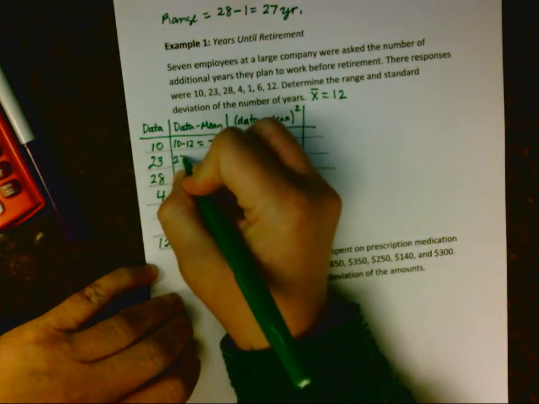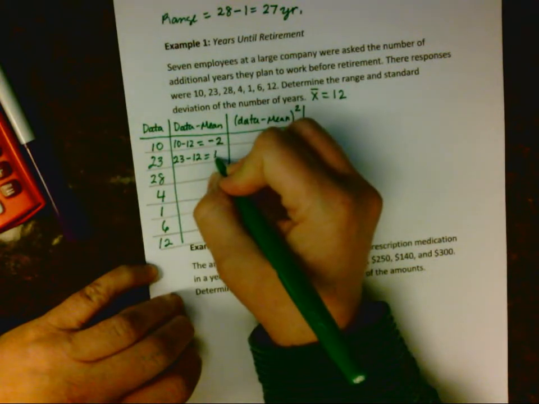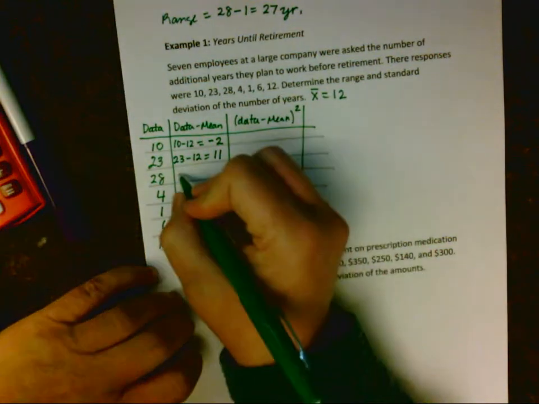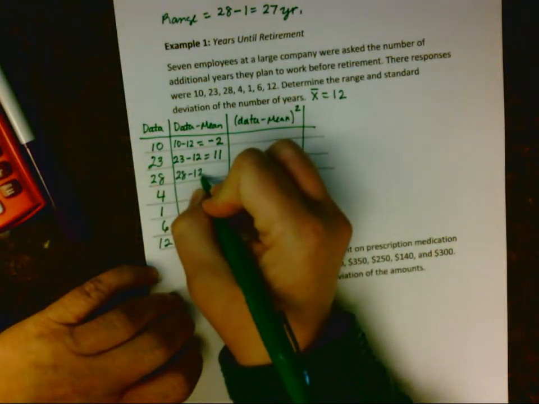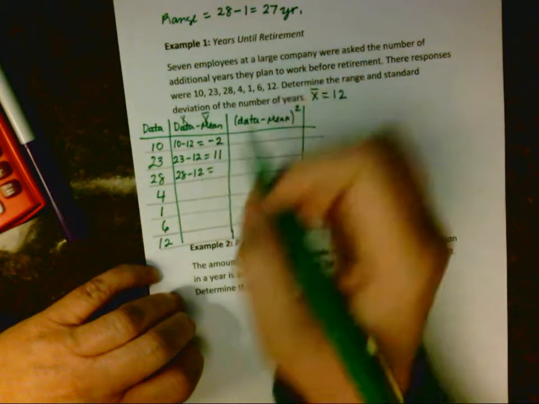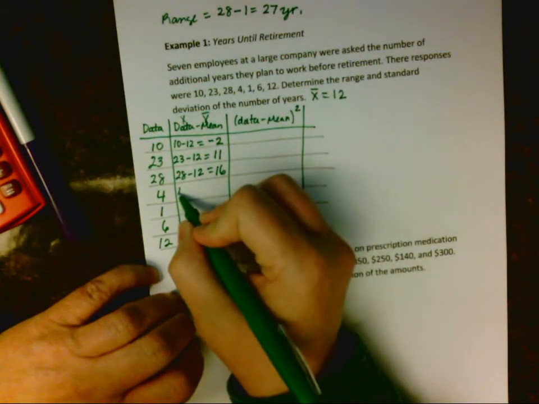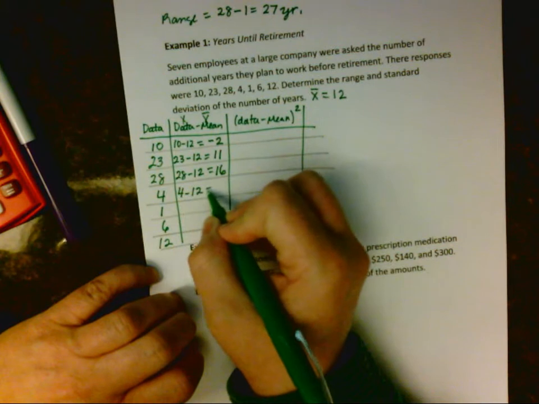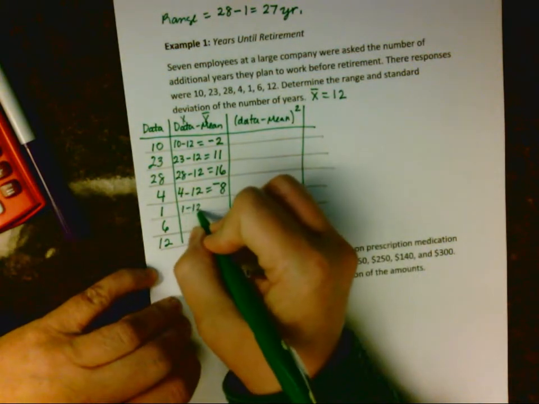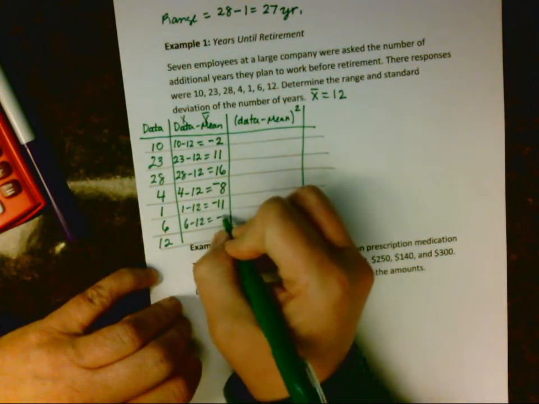All right, so we take 23 minus the mean of 12. And we get that this one is 11 deviations. It's positive, so it would be 11 deviations above. Then we take 28 minus 12, always subtracting the mean. So this is the data minus the mean. And we get 16, positive 16. 4 minus 12 will give us a negative 8. 1 minus 12 will give us a negative 11. 6 minus 12, a negative 6.